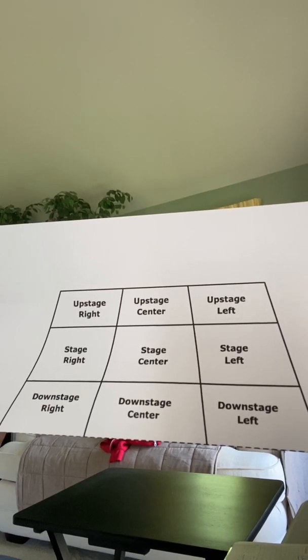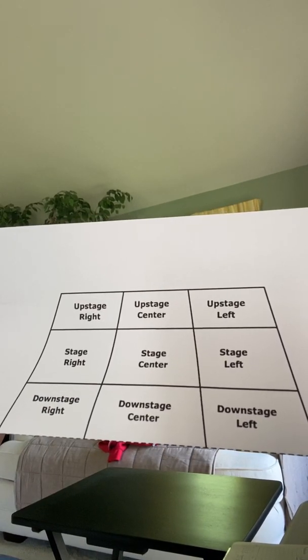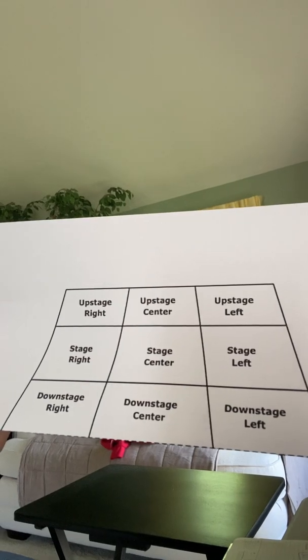Okay, it's important to know that actors on stage always move to the right and the left from them facing the stage. So an actor's perspective is really like this. So it looks kind of upside down. Okay, because it puts the actors right and left because they're facing the audience.